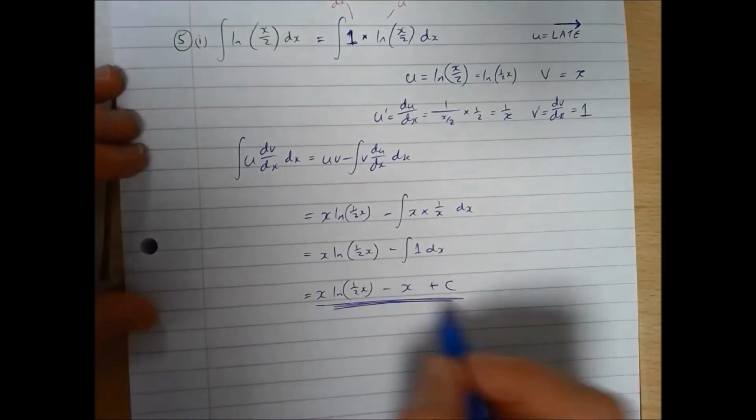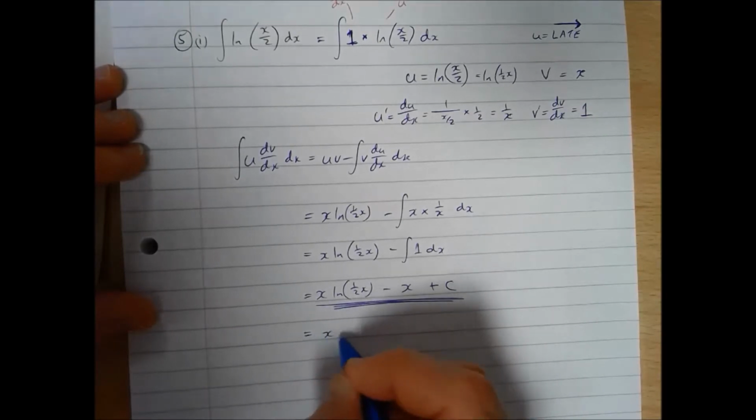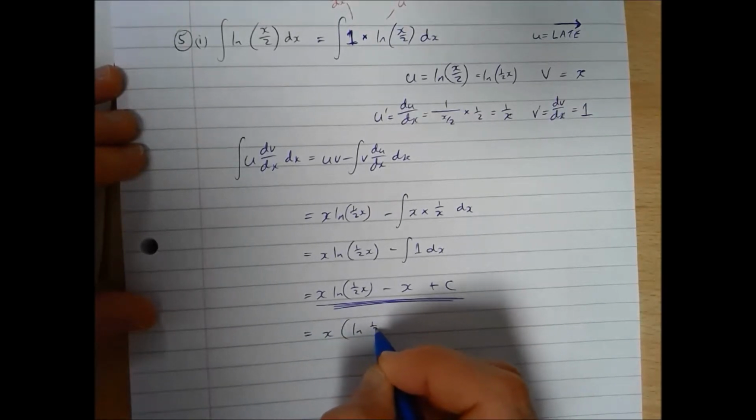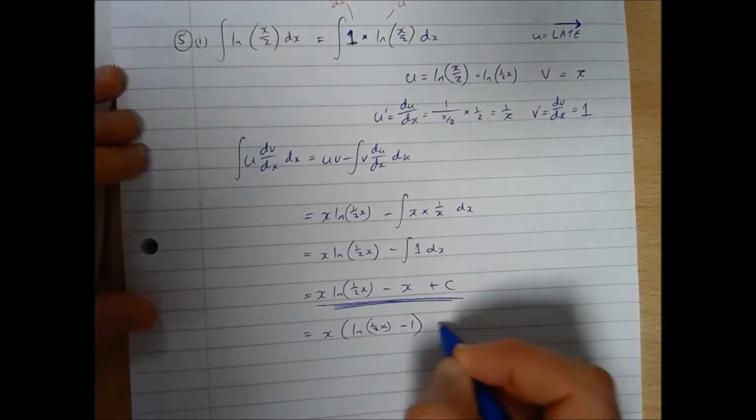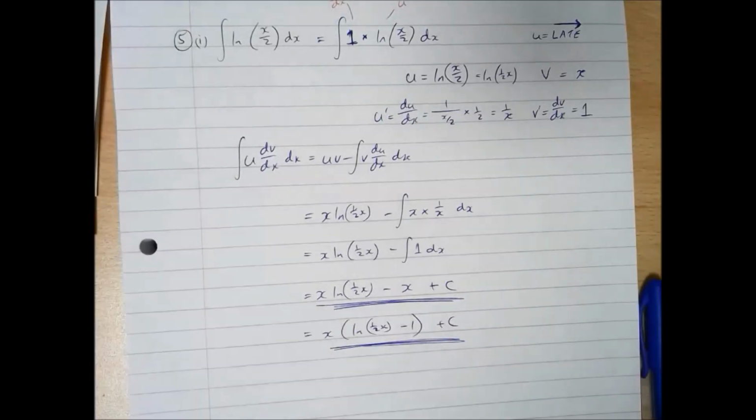So we could finish there, or we could spot that x is a common factor and pull it out, and we could finish there instead.